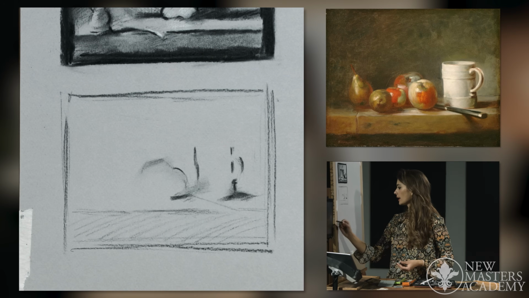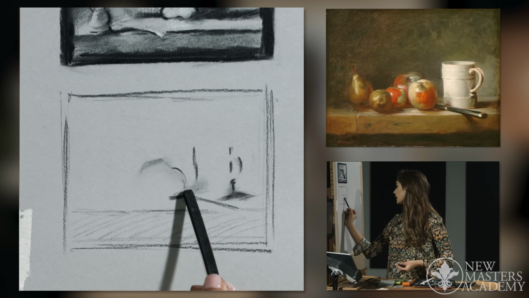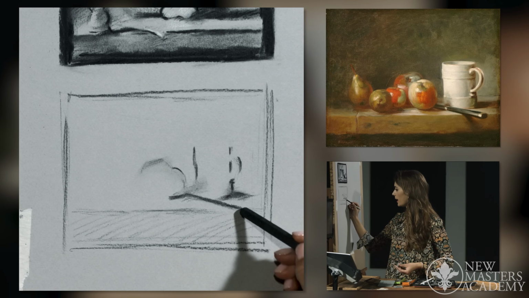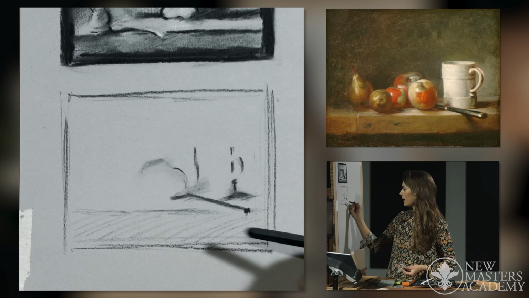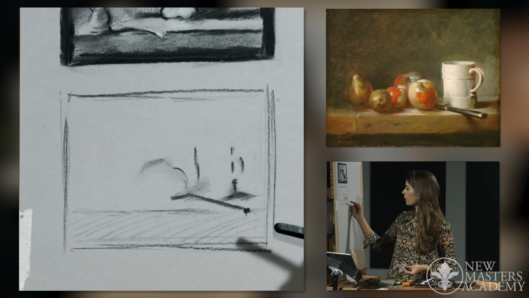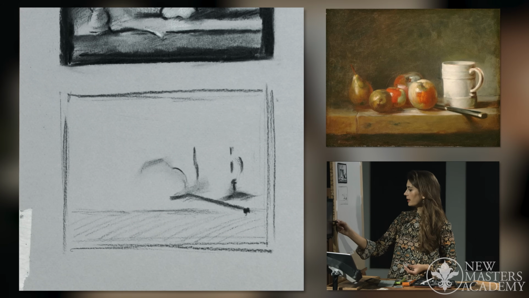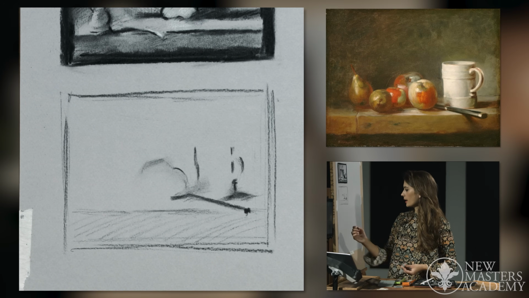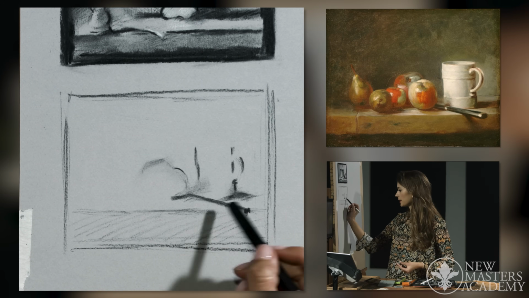Here we have again the same little trick he applied in the previous painting, which is to have a diagonally placed object cutting the foreground. And that leads the eye into the painting and explains how perspective moves through the painting.